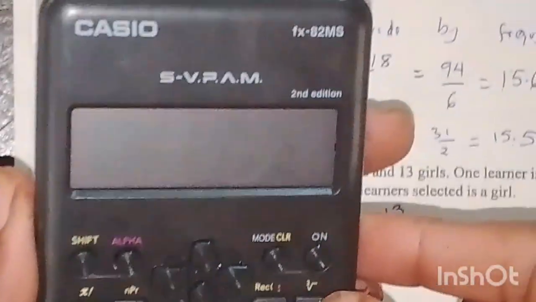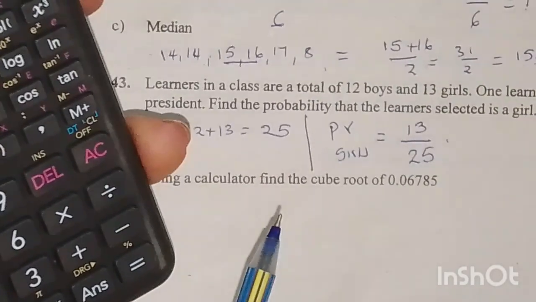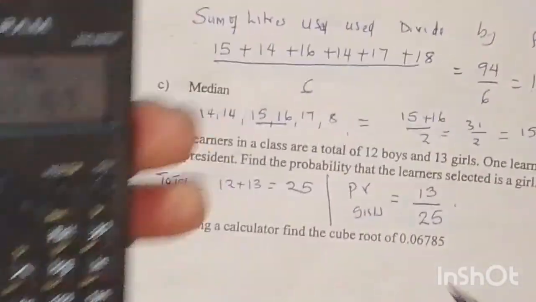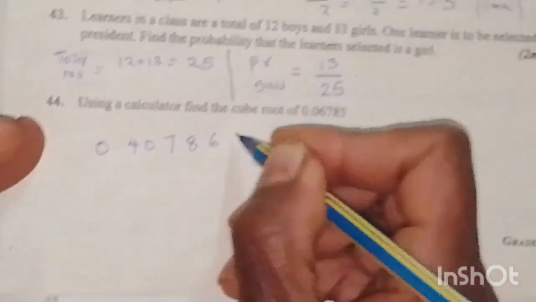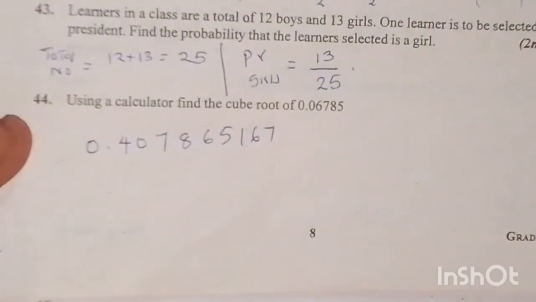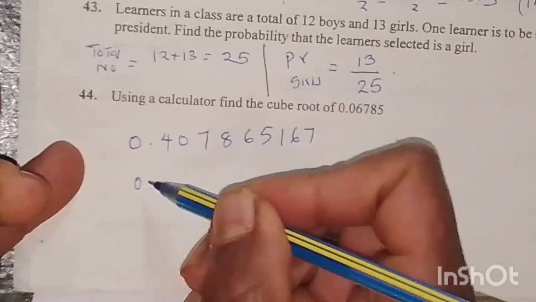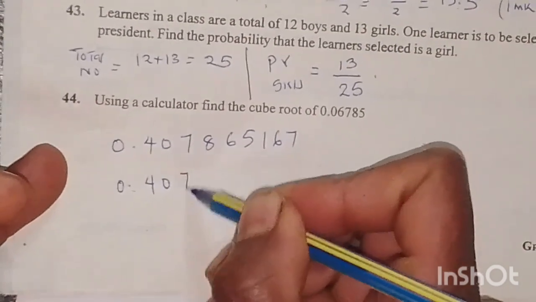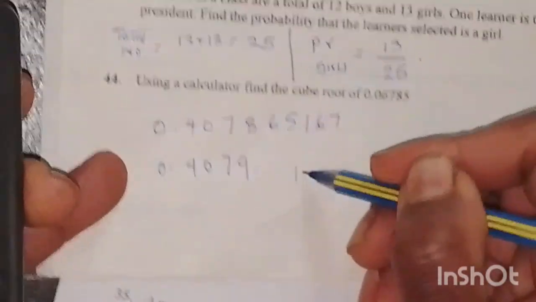Then you key in the cube root symbol. Then you key in the number 0.06785, and the calculator has given us 0.407865167. Let's put it into 3 decimal points: 0.407. The next digit is bigger than 5, then 8 becomes 9. And that is the solution, 1 mark.